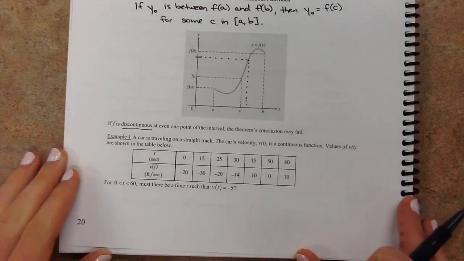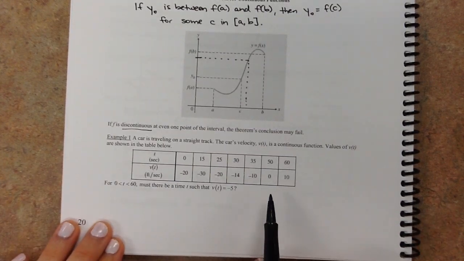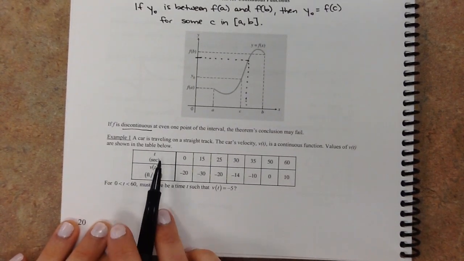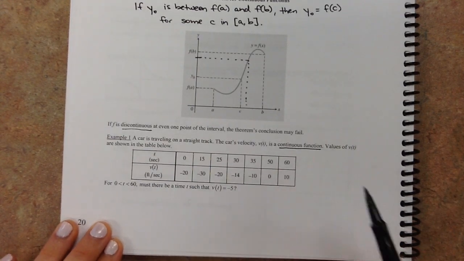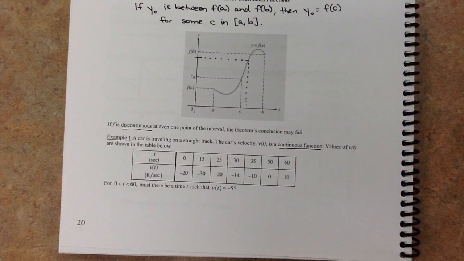All right, so this example right here, we've got a nice little table. The table gives time in seconds and velocity in feet per second. It's very, very important that they tell you up front that velocity is a continuous function.